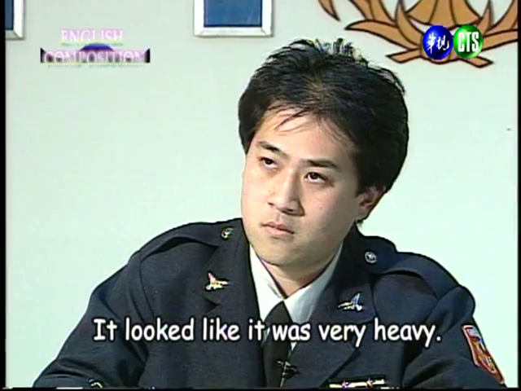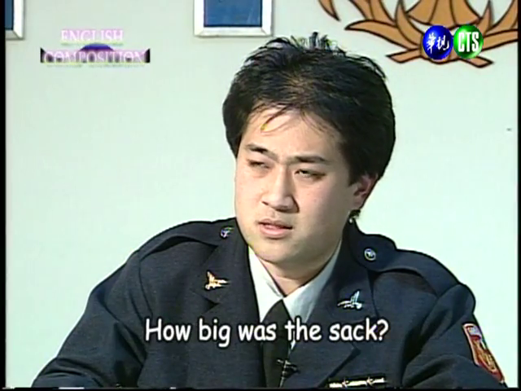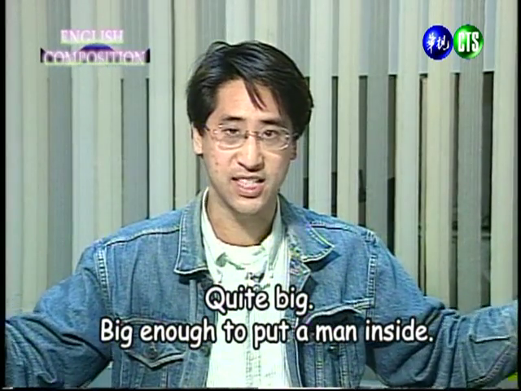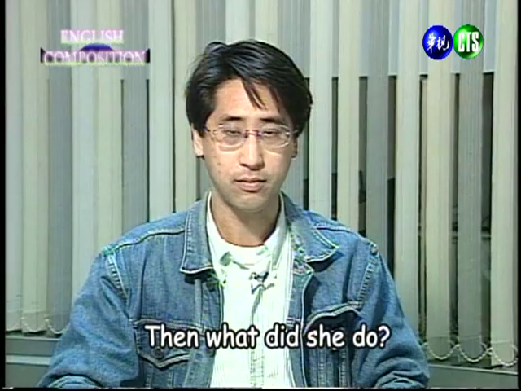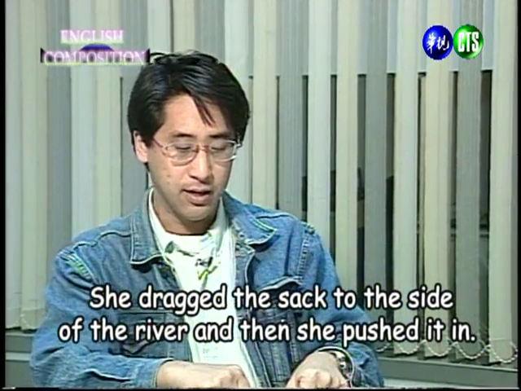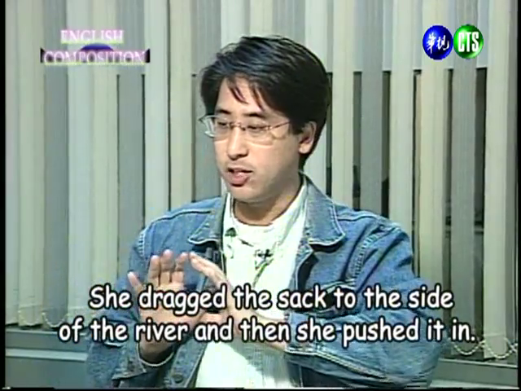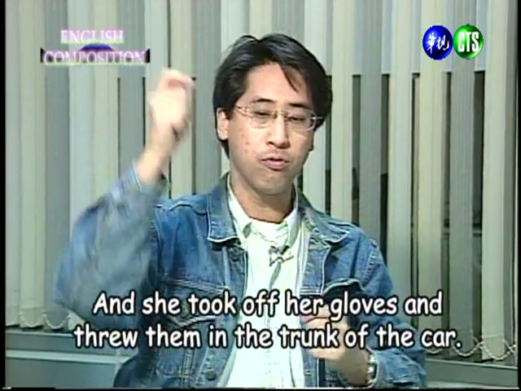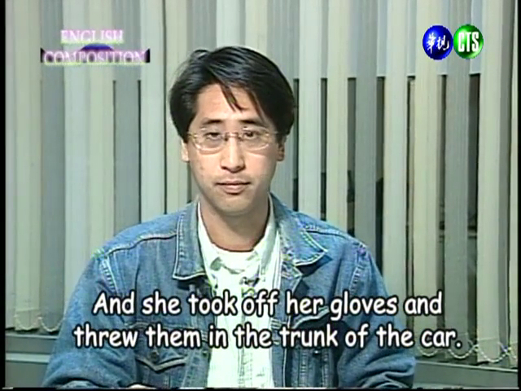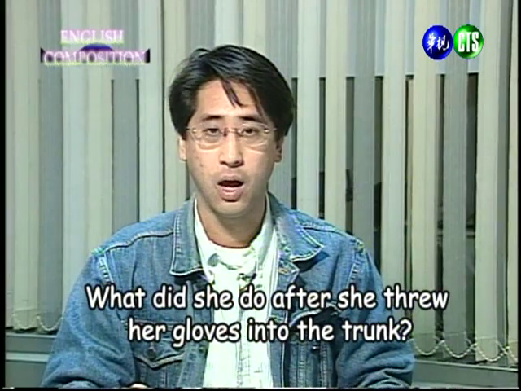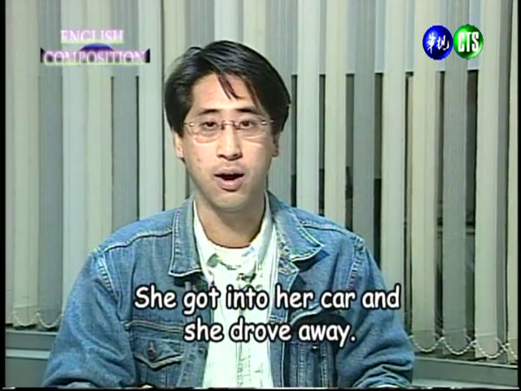It looked like it was very heavy. How big was the sack? Oh, quite big. Big enough to put a man inside. Then what did she do? She dragged the sack to the side of the river and then she pushed it in. And then she took off her gloves and threw them into the trunk of the car. What did she do after she threw her gloves into the trunk? She got in her car and she drove away.